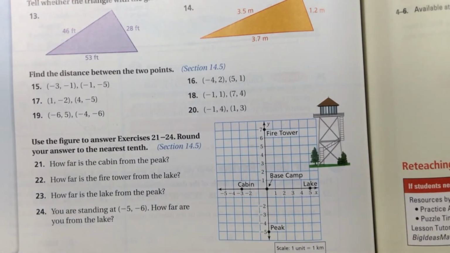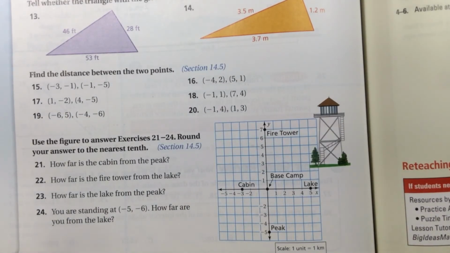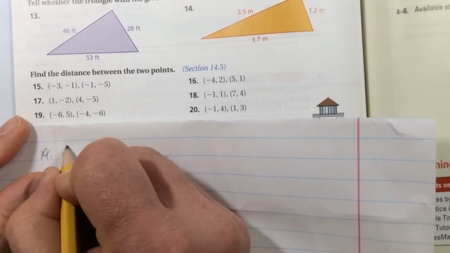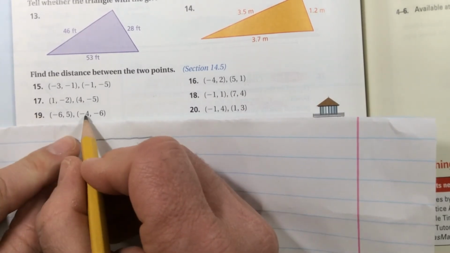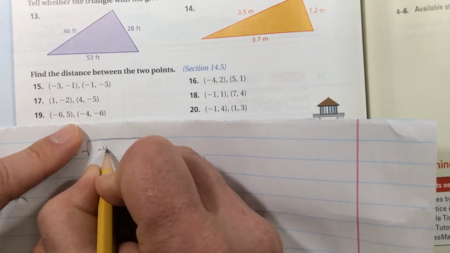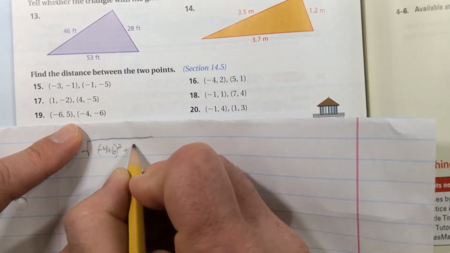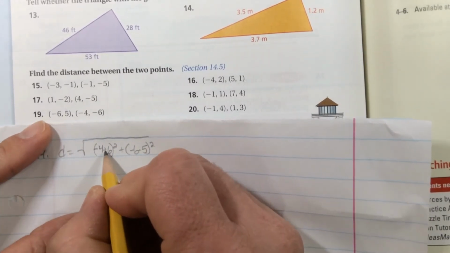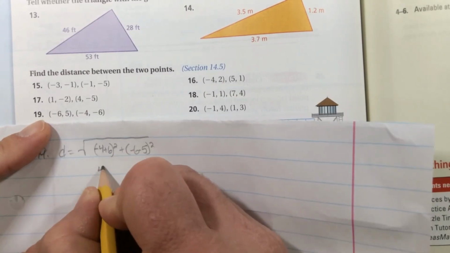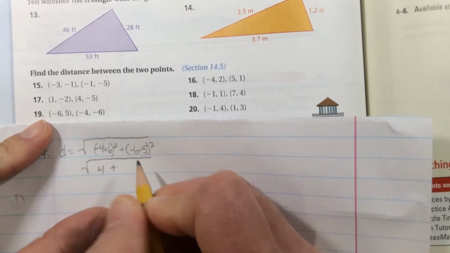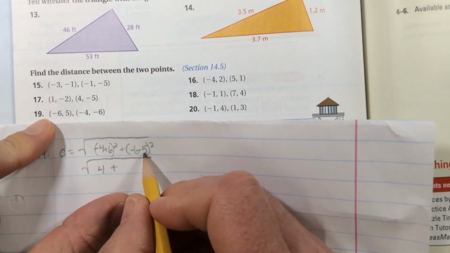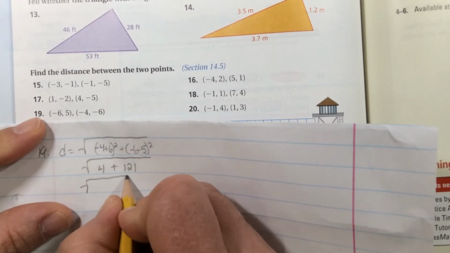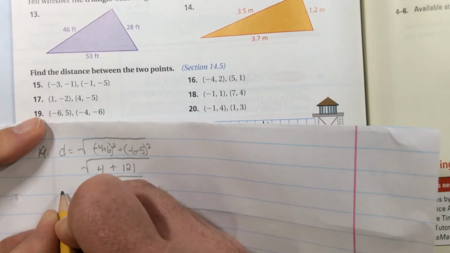And the last two from this little problem set. Distance equals the square root of -4 plus 6 squared plus -6 minus 5 squared. -4 plus 6 is going to be 2. Squared is 4. -6 minus 5 is -11. Squared will be 121. So this will be the square root of 125.